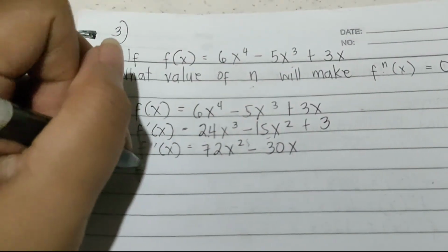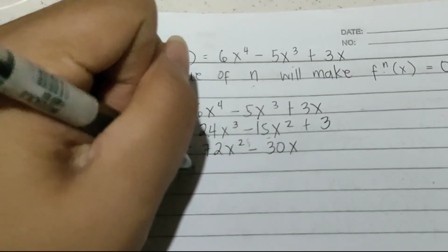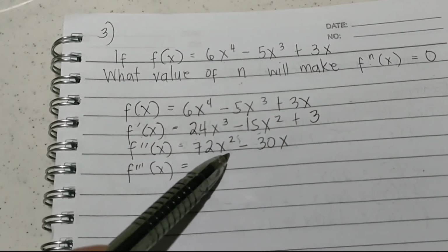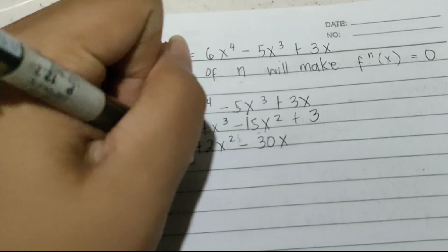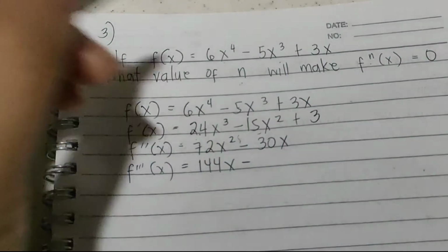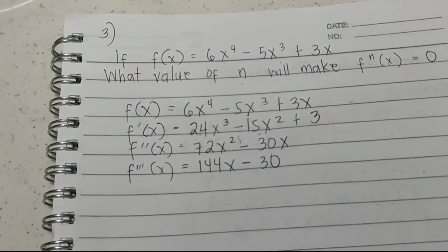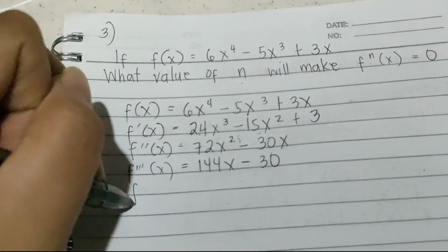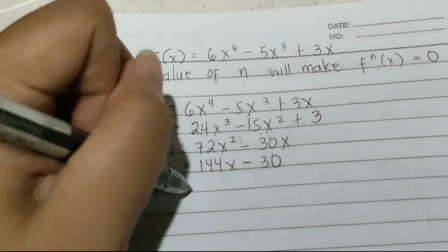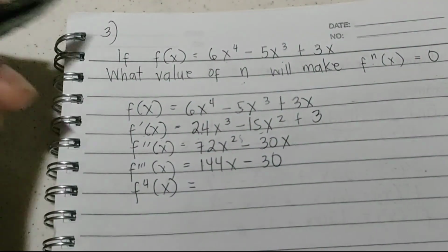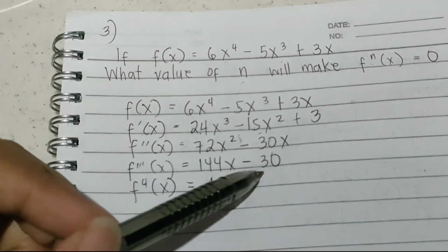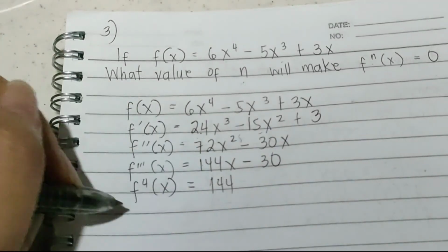So, kunin naman natin yung third order derivative equals 72x squared. So, ang derivative niyan is 144x. Minus, derivative ni 30x ay 30. So, ganun lang ang process, ulit-ulit, hanggang makarating tayo sa 0. So, kunin natin yung fourth order derivative. So, the fourth order derivative is, derivative ni 144x is 144. Next is, derivative ni 30, 0. So, 144 na lang. So, ayan na.